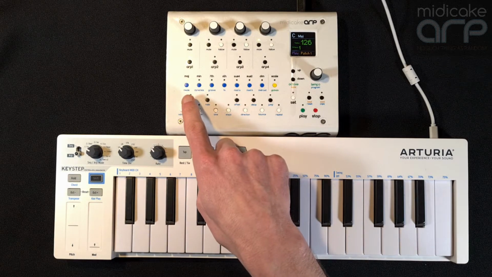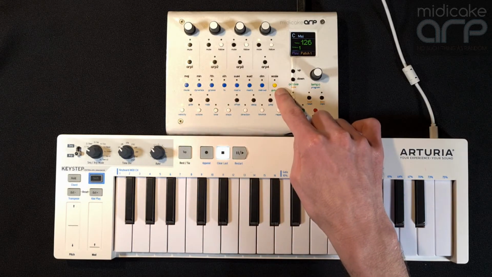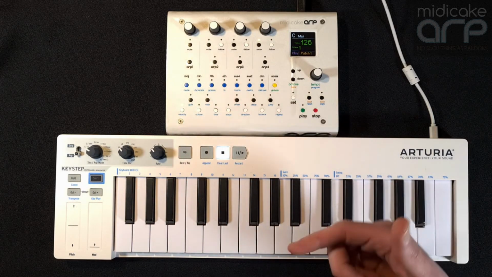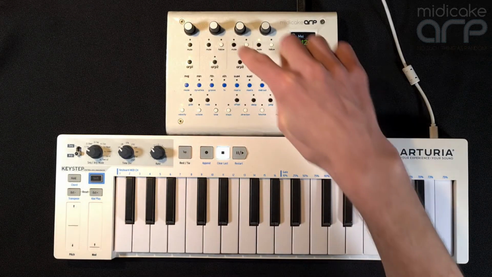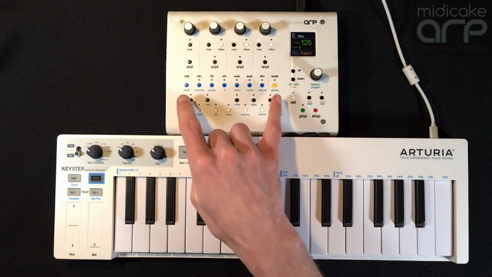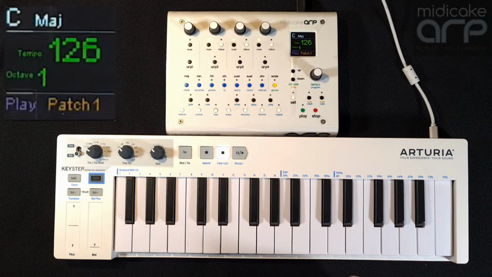Previously the chords were laid out like this, so you had 7 chord buttons and a scale button, and the scale button allows you to choose from a predefined scale. But that's been amalgamated now. We have 8 chord buttons, and each of them has the same functionality.